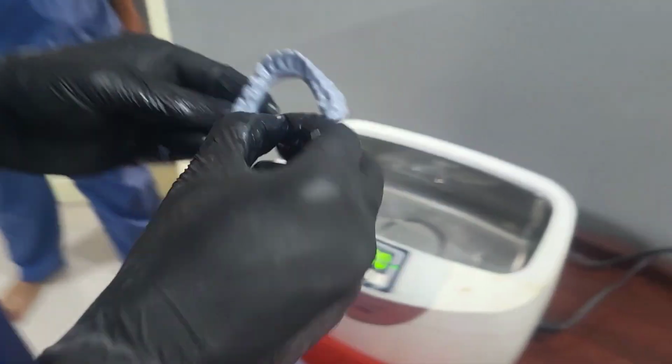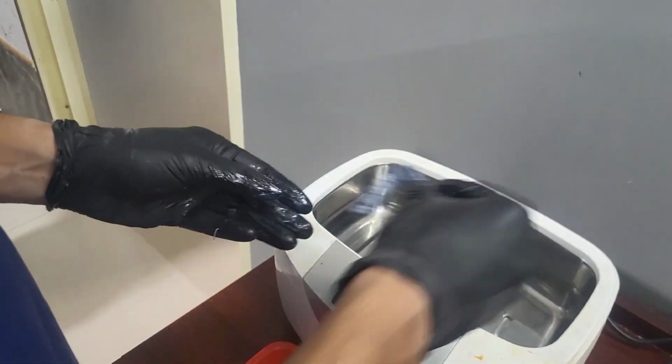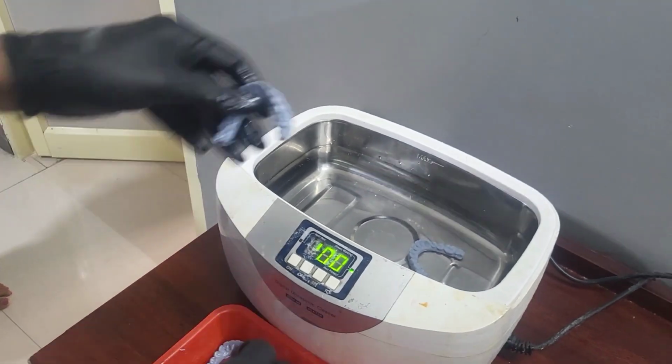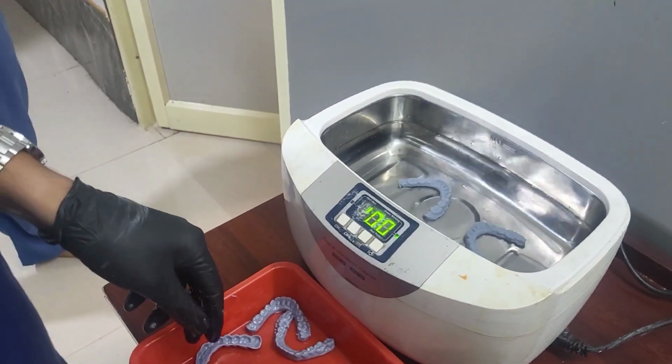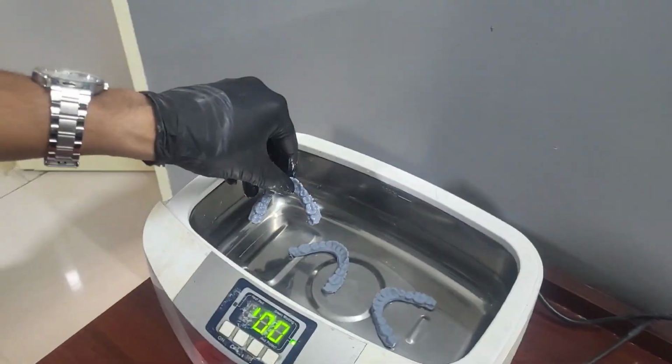And the next step, the residual resin on the models should be removed with the help of this ultrasonic cleanser. We have to keep them in the ultrasonic cleanser containing distilled water for a minimum of 4 to 10 minutes, which is advisable.